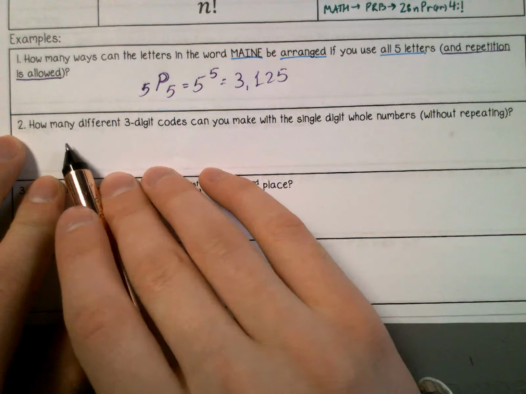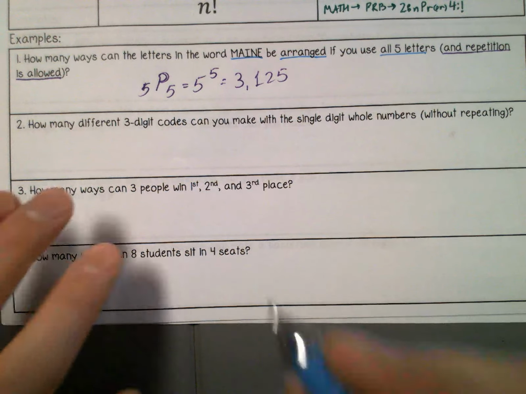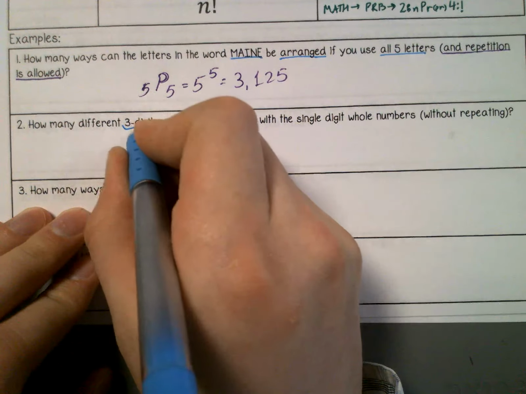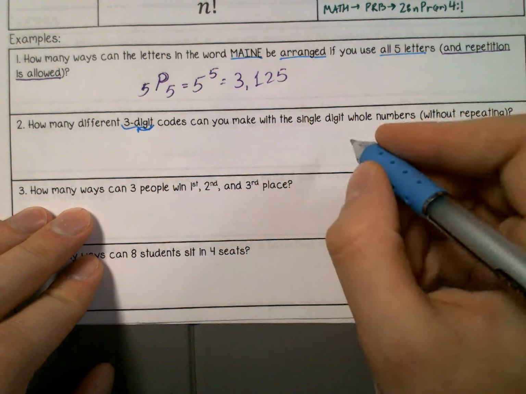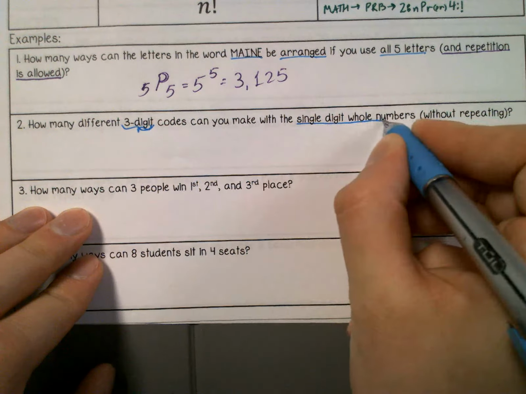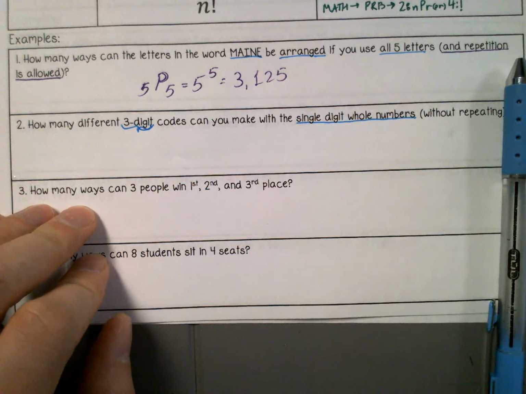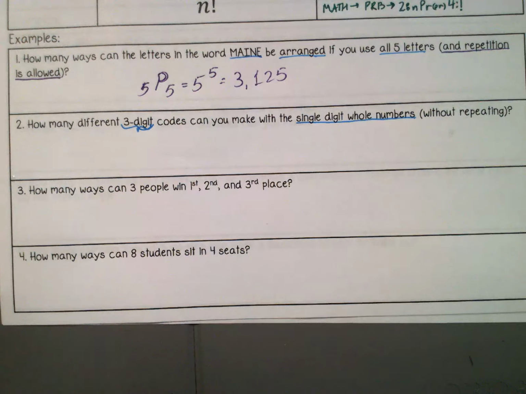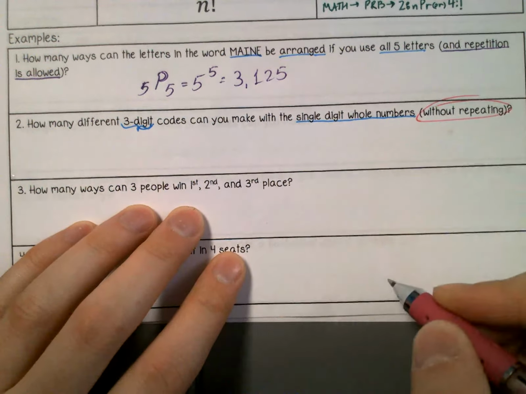So, number 2. How many different 3-digit codes can you make with single-digit whole numbers? So this is back to digits 0 through 9, okay? Without repeating. So our defining factor down here is without repeating.